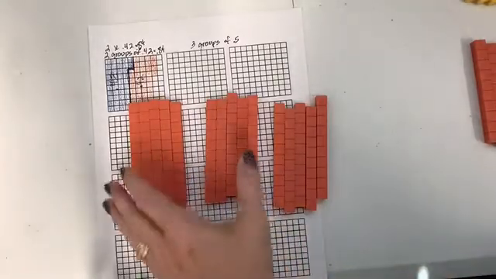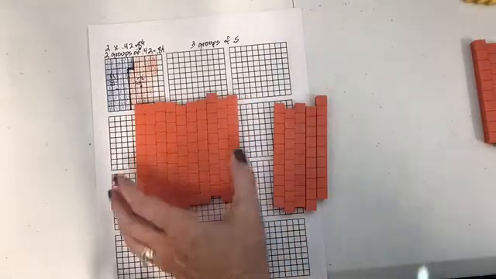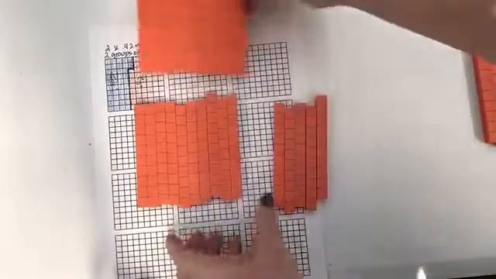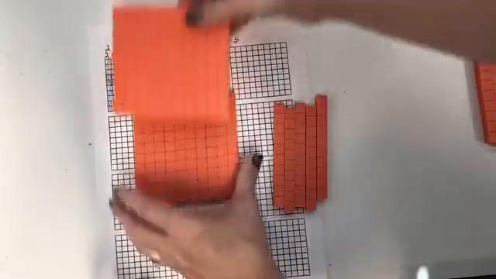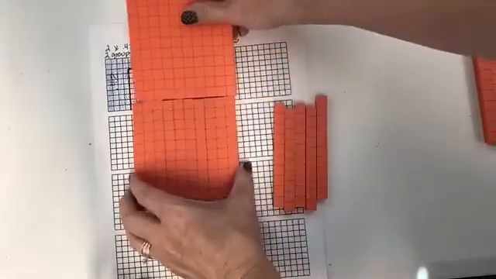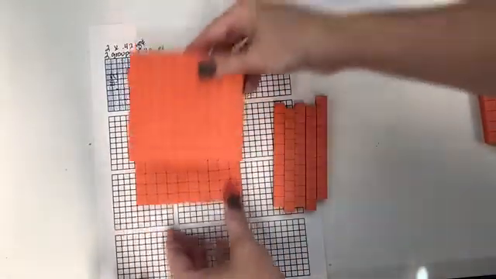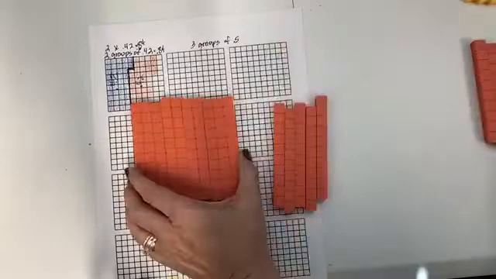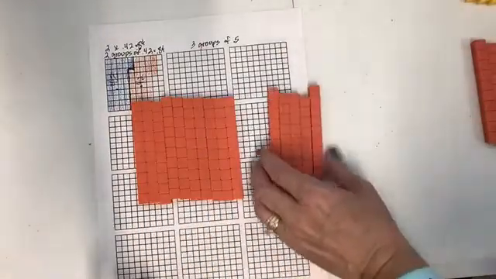Well, I know it takes 10/10 to make 1 whole. And I can prove that by matching these up and saying, these 2 are the same size. This is 1 whole. 10/10 is equal to 1 whole. It's the same size. So I've got 1 whole and 5/10 more.